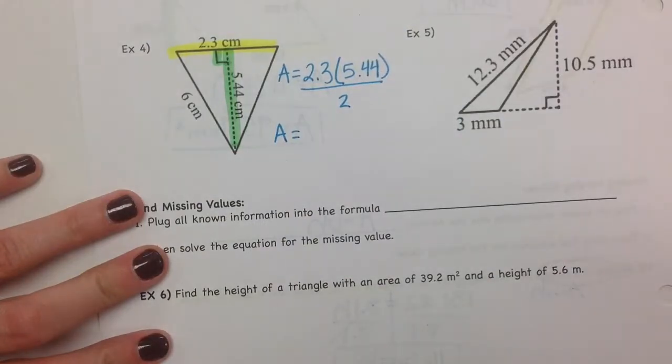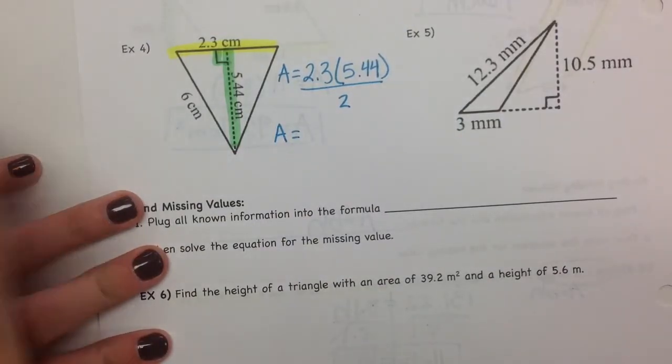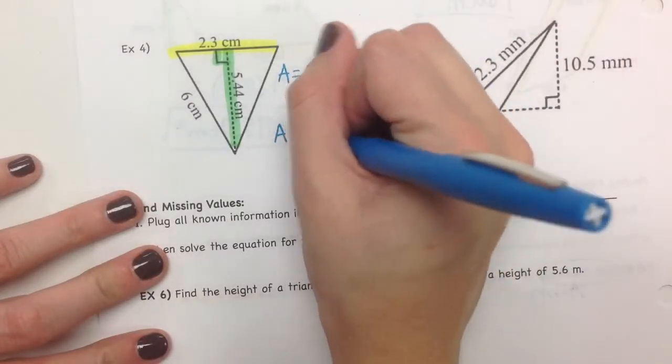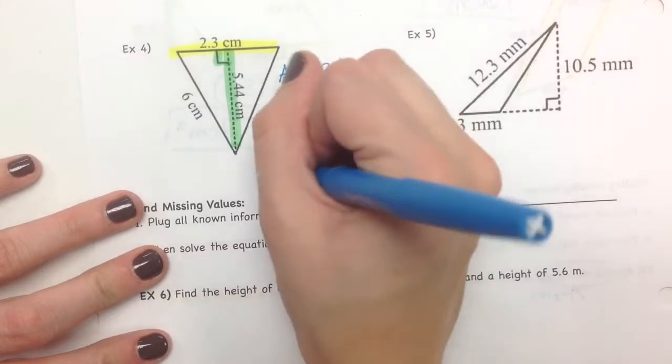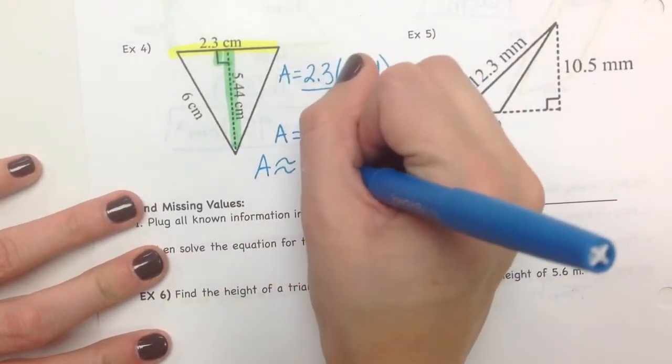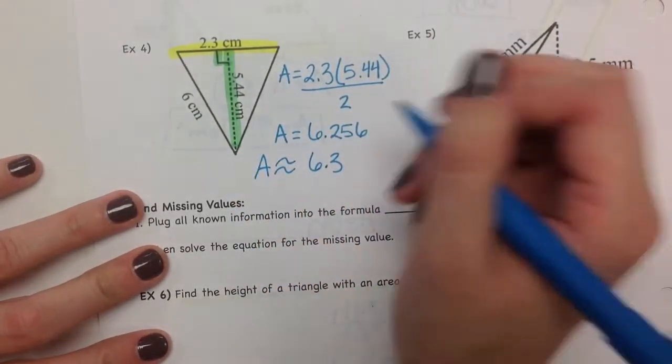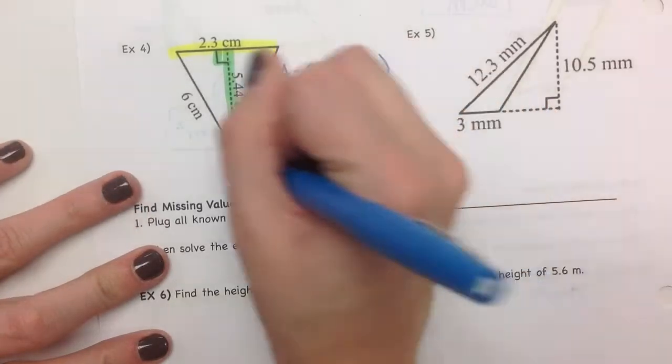And I've got a calculator to do the work for me. And I get an answer of 6 and 256,000, so maybe I'll round that to 6 and 3/10. And now we're talking about area, so centimeters squared.